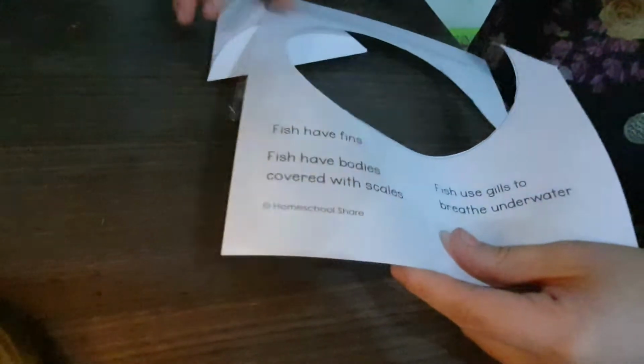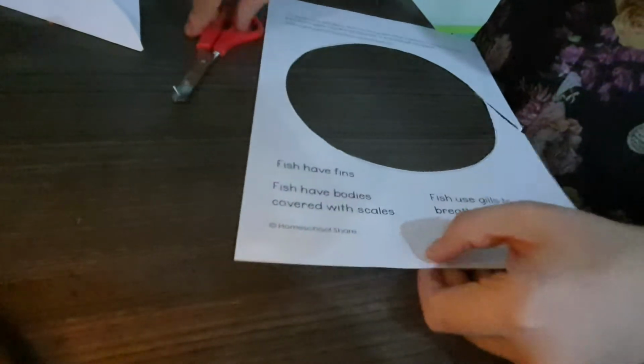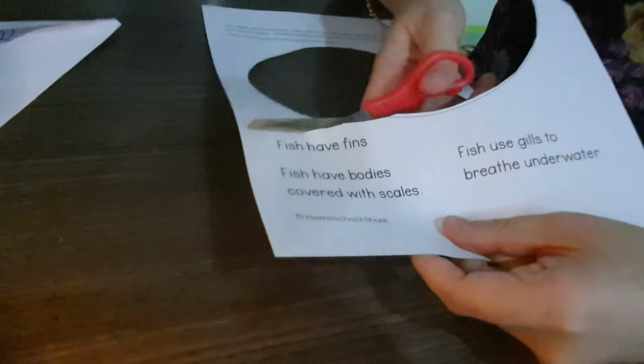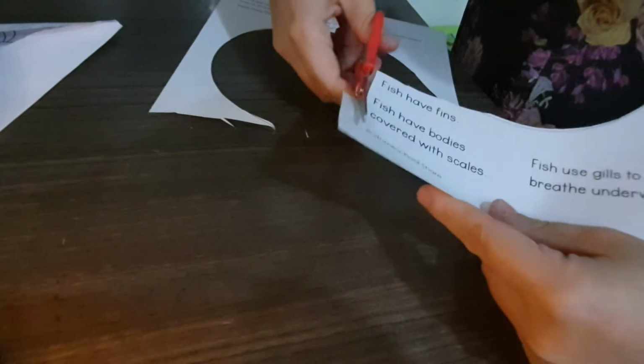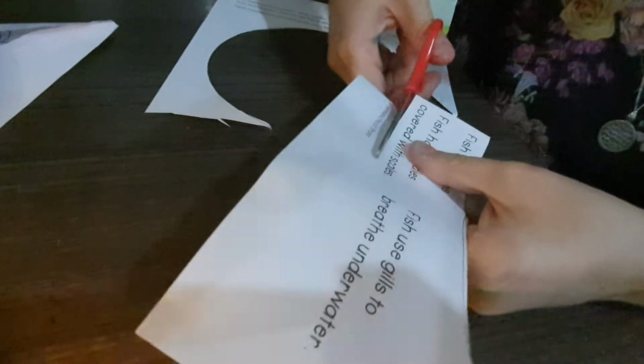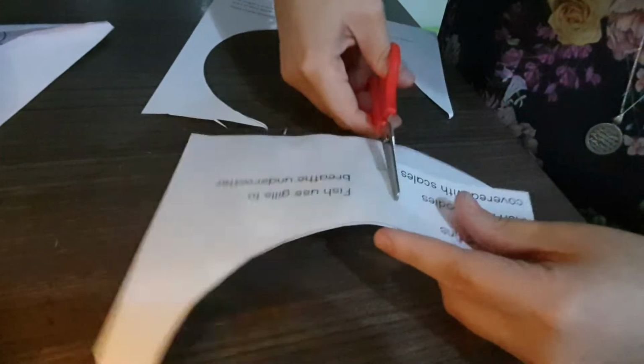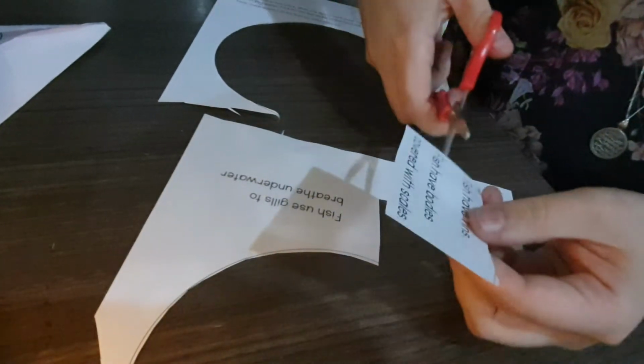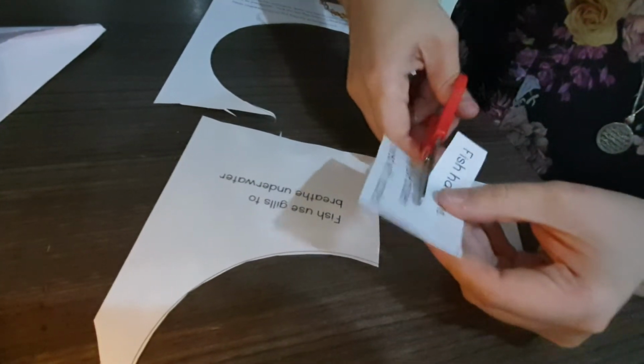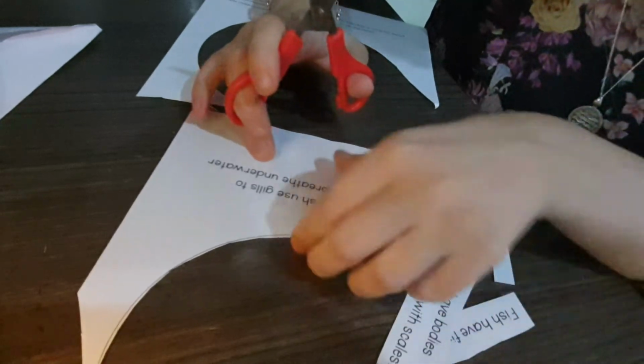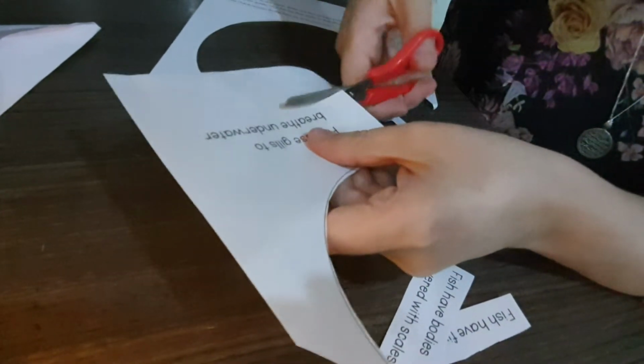So after that, there is information, three sentences. These are the information about the fish. In our class, we said fish is a vertebrate animal. And vertebrate animals have five groups. We said mammals, fish, birds, reptiles, amphibians.